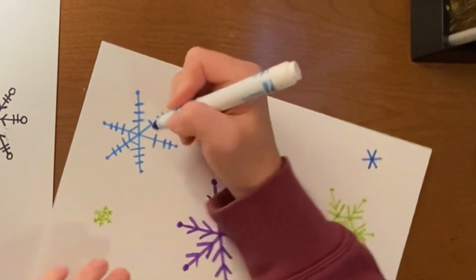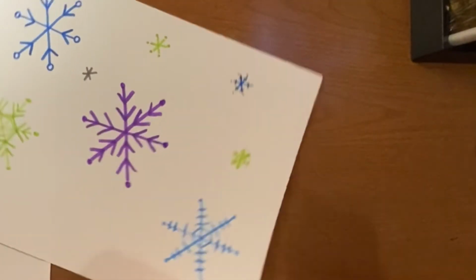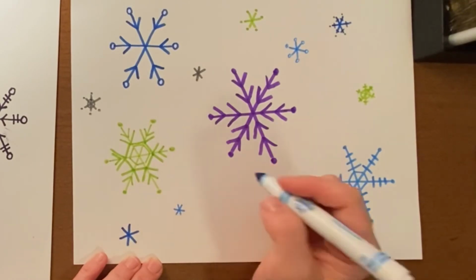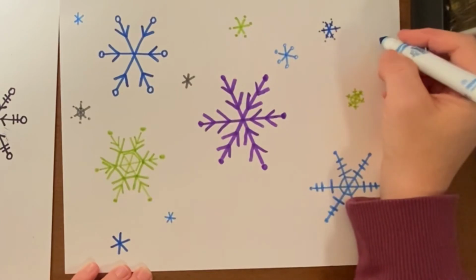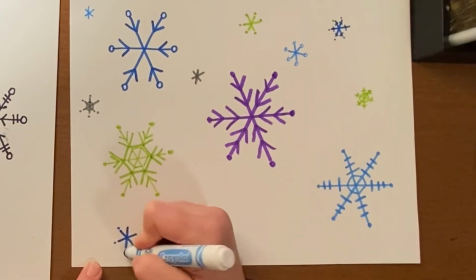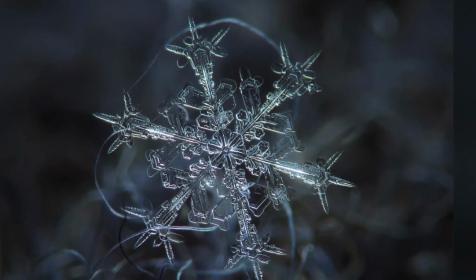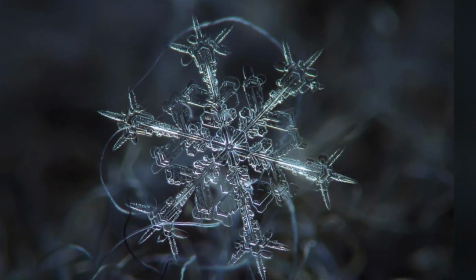Once you feel confident, you could make your own snowflake picture, or you could create a winter picture and add some of these fantastic snowflakes to it. And next time it snows, don't forget to hold out your glove or mitten. Let some snowflake crystals fall on it and take a closer look.